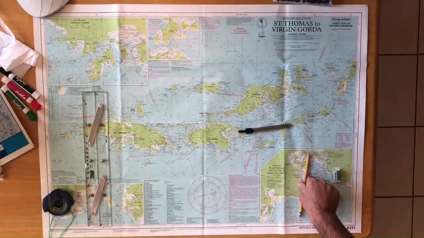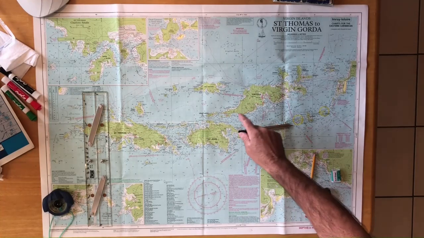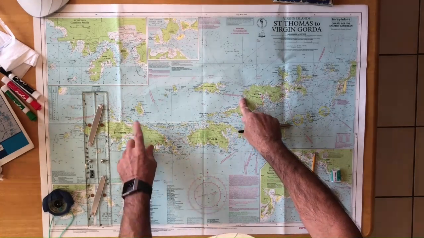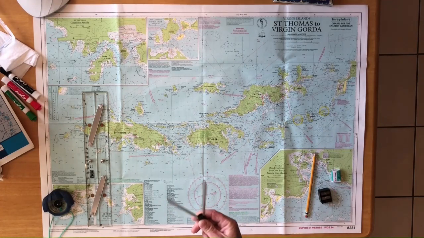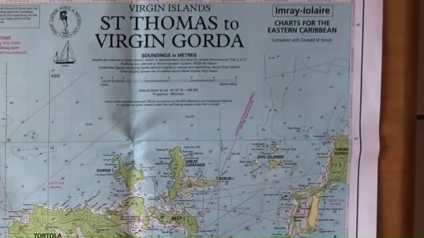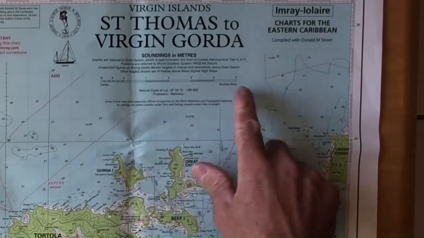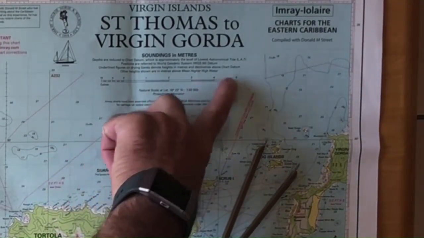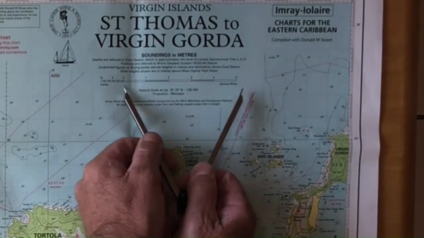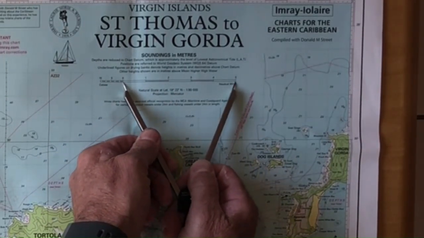What about how far I have to travel? How far am I going to go from Cane Garden Bay to Mandel Bay? That is worked out using what's called dividers. With these dividers, you go to the scale on the chart, and here we have 0 to 1, 2, 3, 4, 5 nautical miles. Let's say I'm going to set my dividers up with 5 nautical miles.